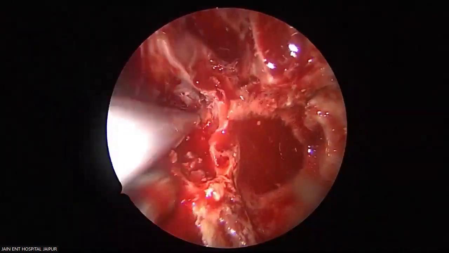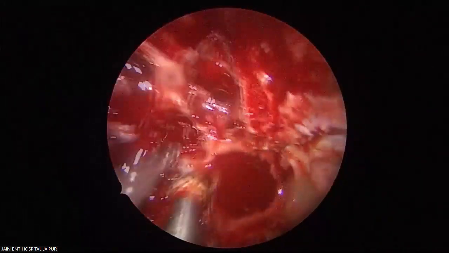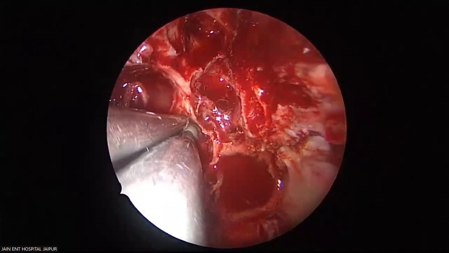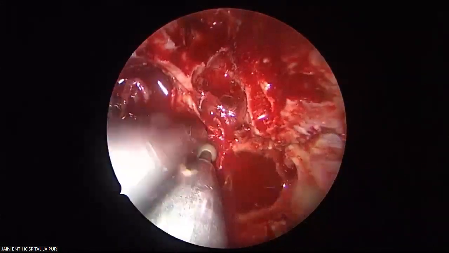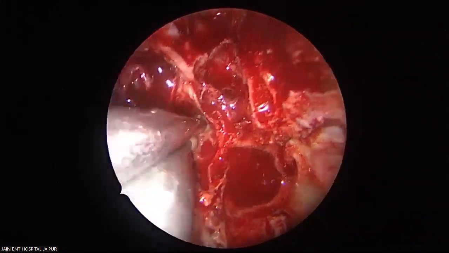See this? Dr. Satish, if you don't have the specialized burr, can you use the fine diamond burr? Yes, you can. But it has to be more controlled.